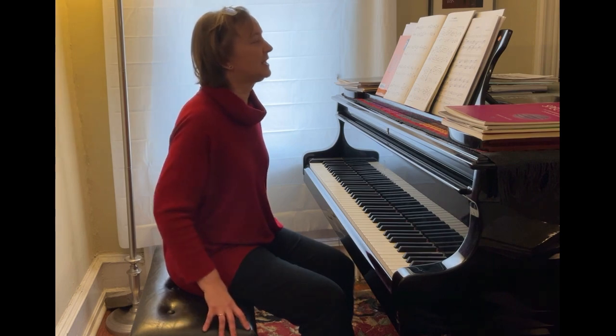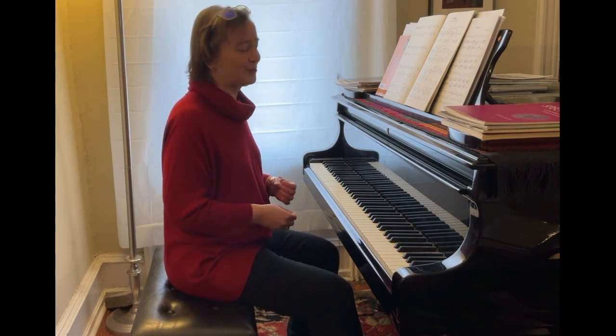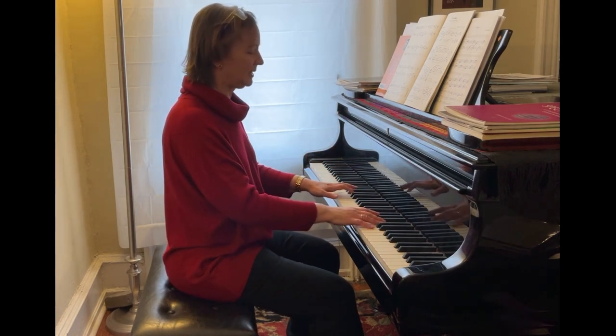Then in the next phrase, it's an excellent example of what I'm talking about with third hand, because each hand plays the main melody.